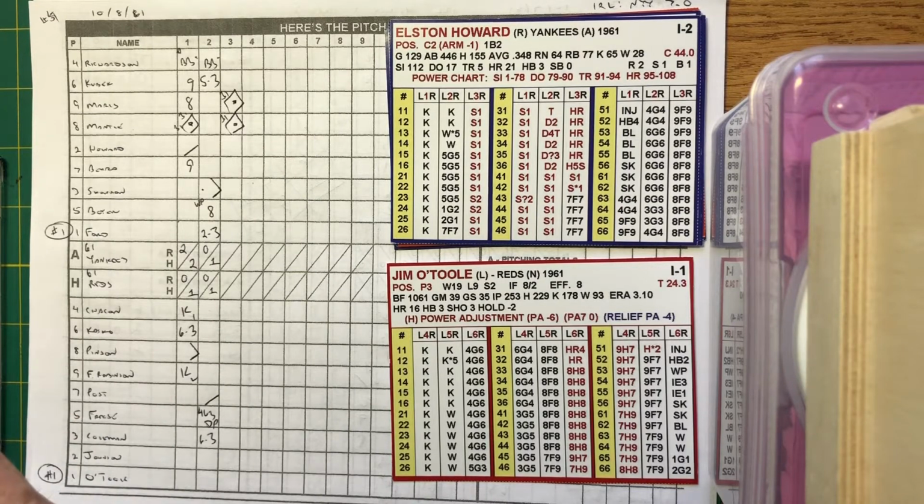All right, so the Reds' bullpen is going to get busy in a hurry. Ken Hunt, a right-hander, is throwing for manager Fred Hutchinson.